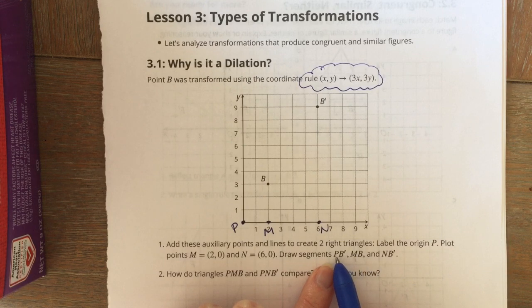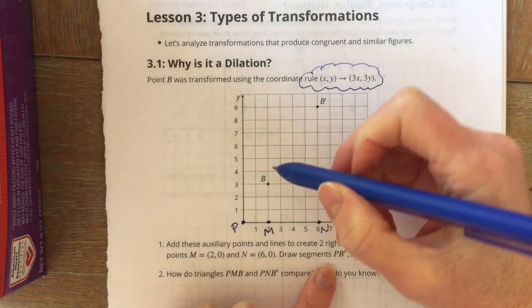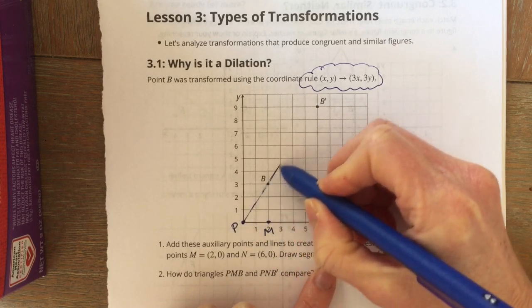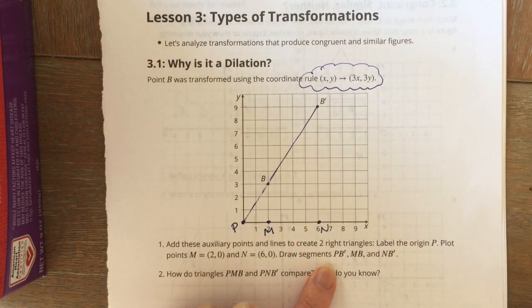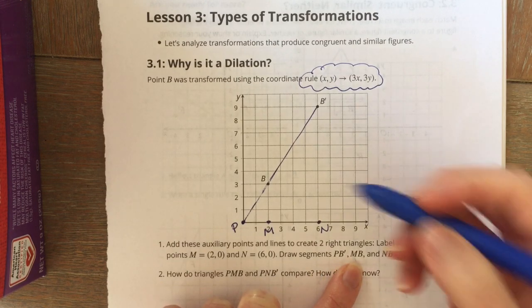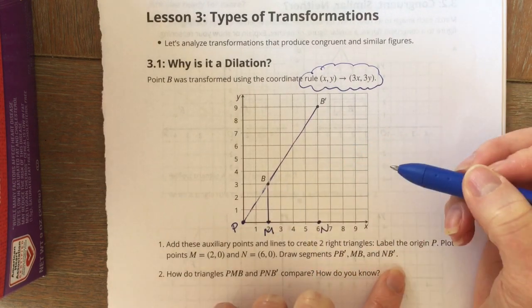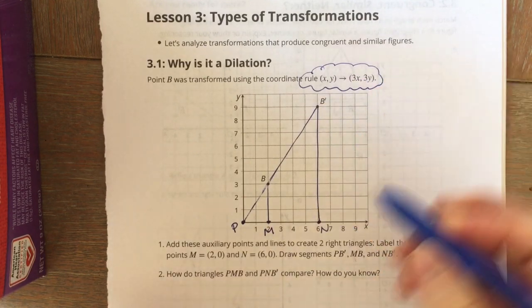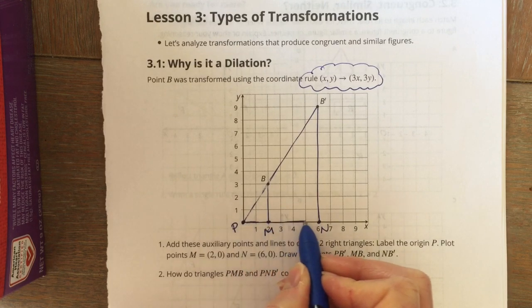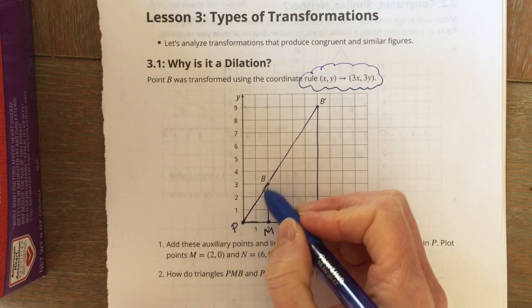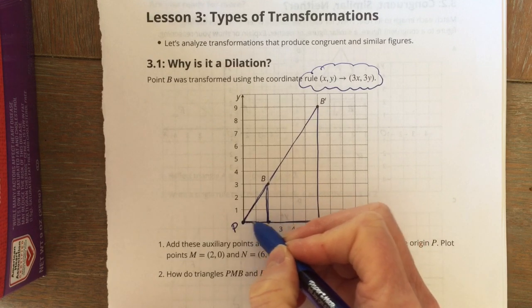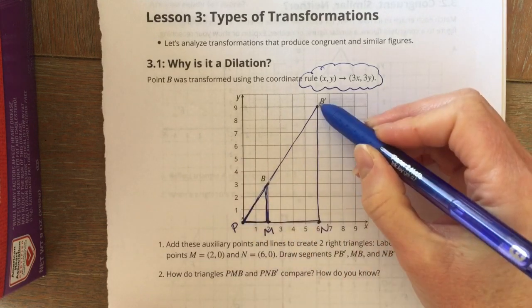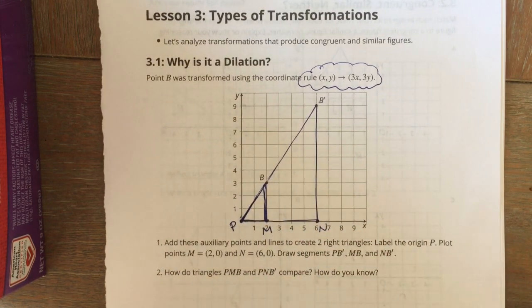And now it says to draw the segments from P to B prime. So I'm going to carefully draw a segment from P to B prime. Oh, that was pretty good. And then from M to B, this vertical line, and from N to B prime, so this vertical line. So this is creating two triangles. If you remember our nested triangles, I have the little triangle on top, this little guy that I'm making darker, and then you have the whole large triangle that we see here in the picture.